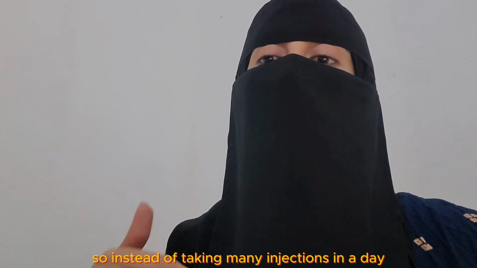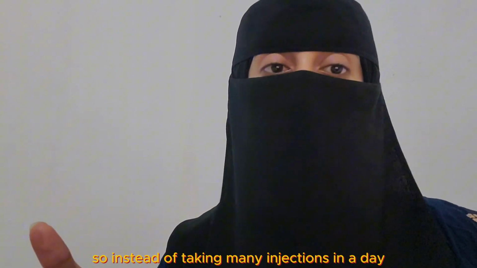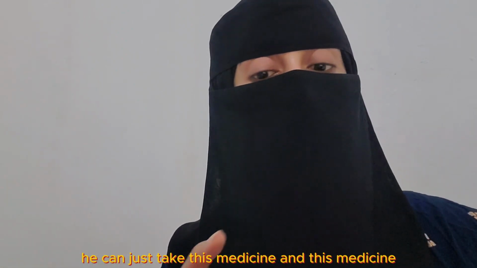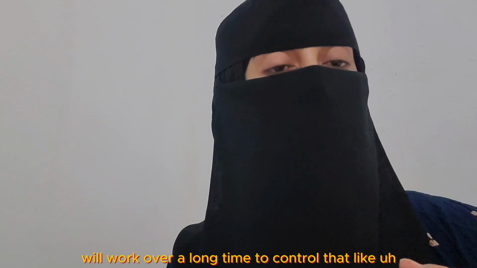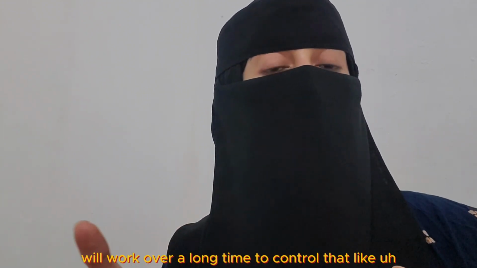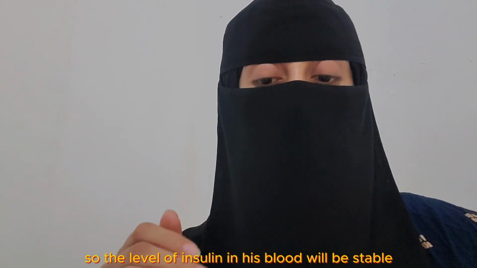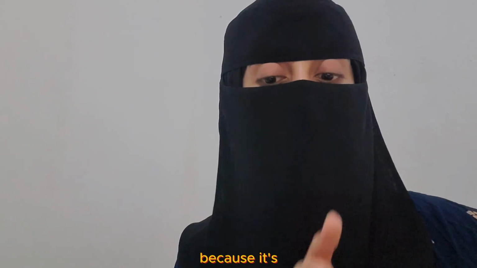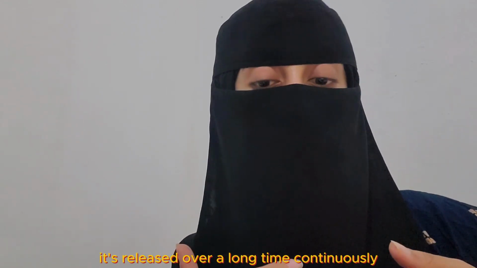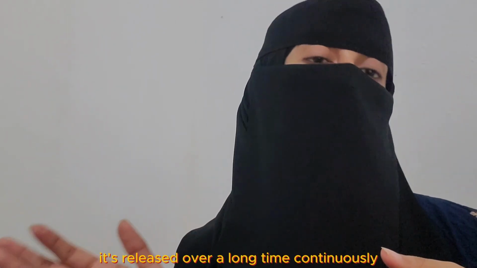Instead of taking many injections in a day, he can just take this medicine, and this medicine will work over a long time to control the sugar in his blood. So the level of insulin in his blood will be stable because it's released continuously over a long time.